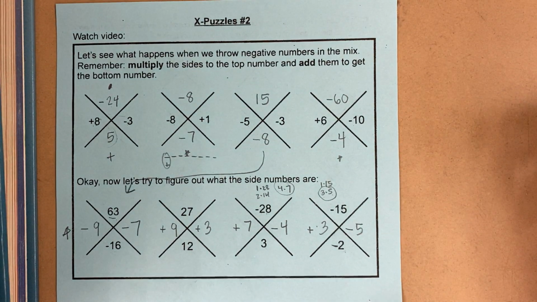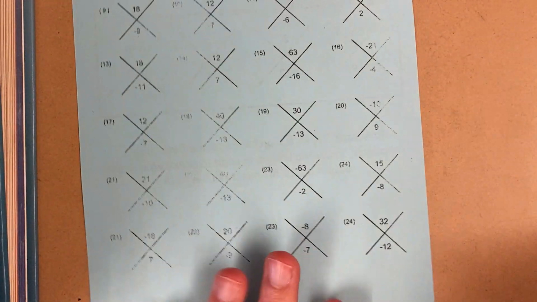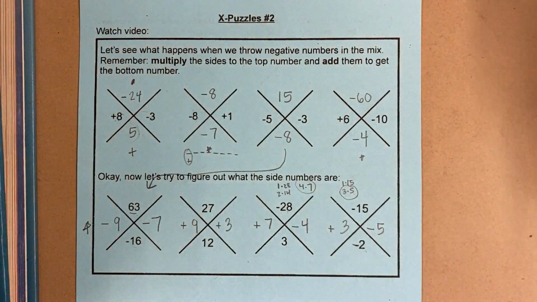Okay, so in order to get the pictures for this, it's a tough one. You're going to do all the ones on the back and submit a nice clear picture so I can see your answers on your verification sheet.